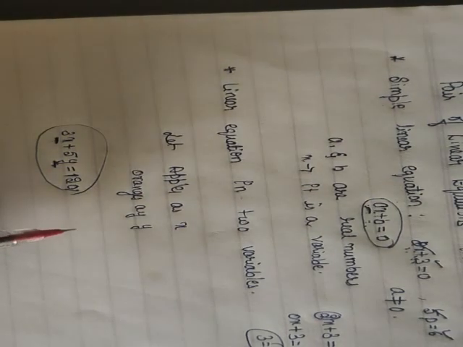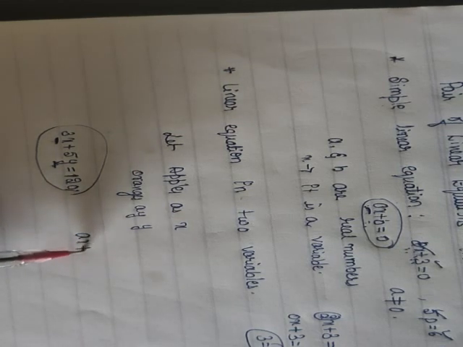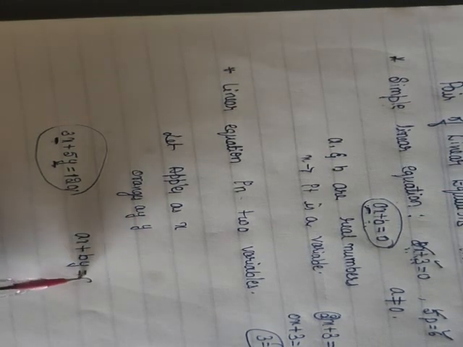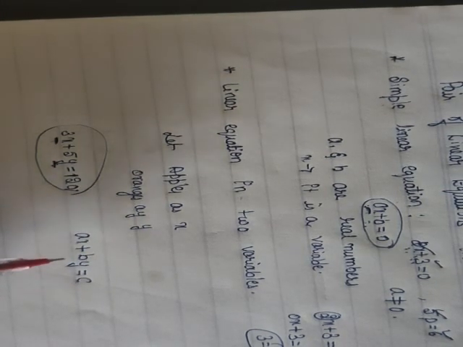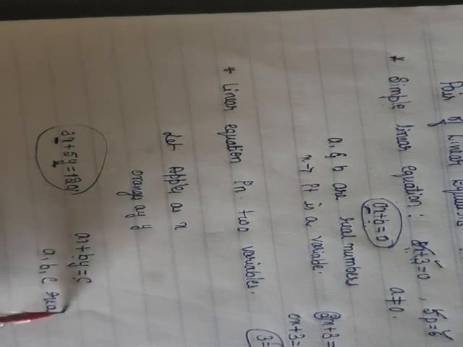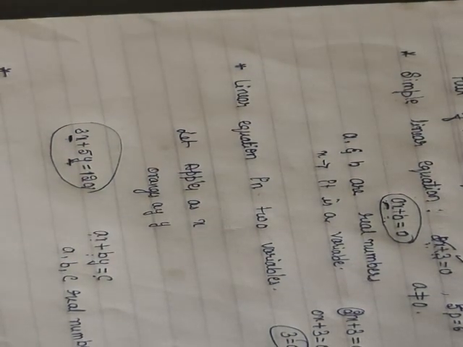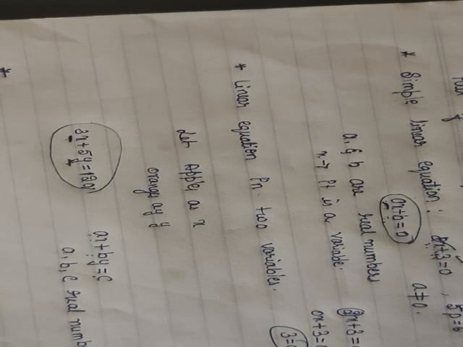Okay. So generally what we can say? Generally we can say ax plus by is equal to some unknown, either c or 0, anything you can write. Here a, b, c are real numbers. Okay, x and y are the variables. Now we shall move to our topic, pair of linear equation in two variable.